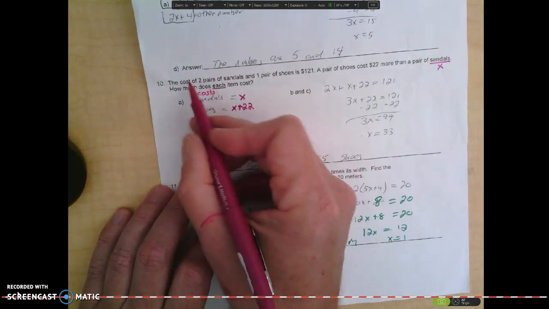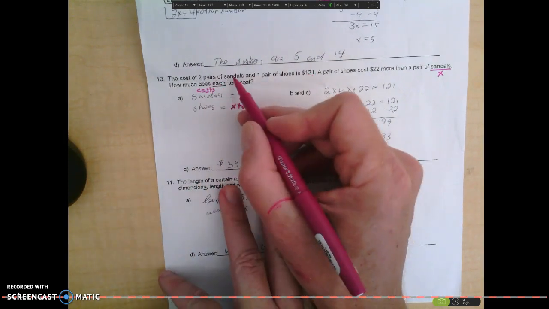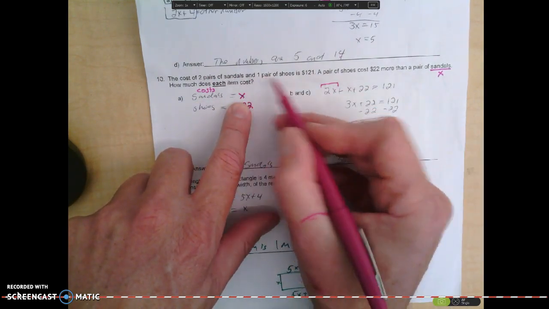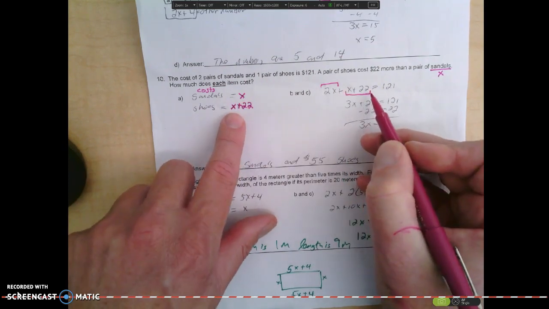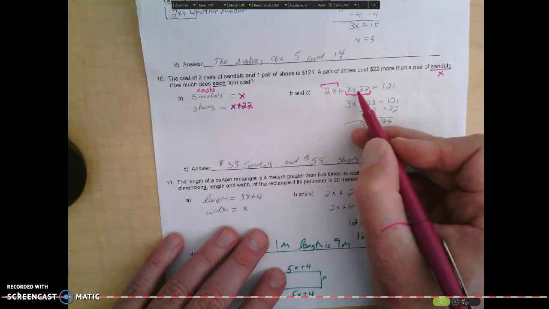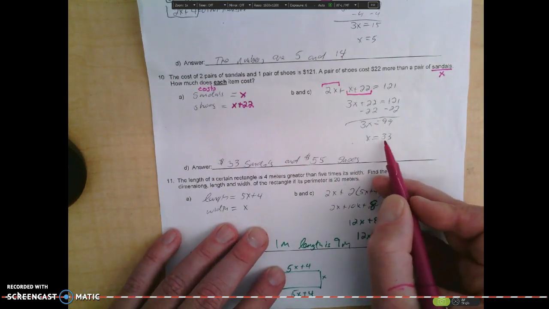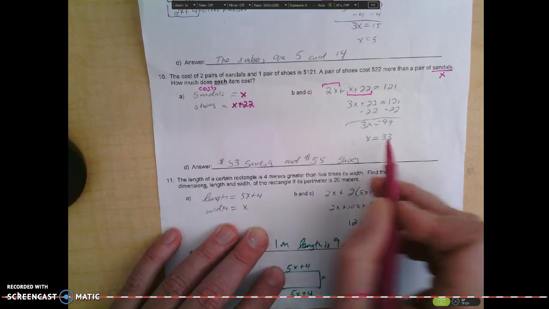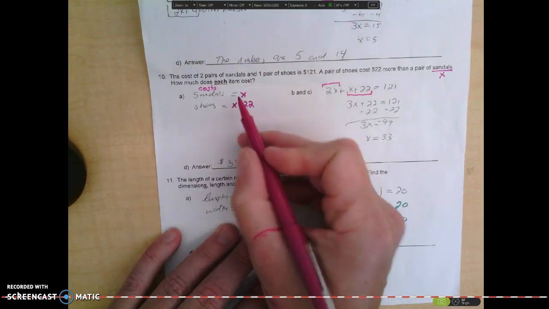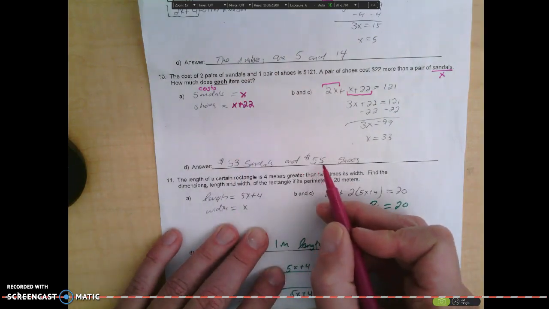Now you take that information and use this sentence to help you create the equation. So 2 sandals, so 2 of these, and that's right here, 2 sandals, and 1 pair of shoes, and 1 of these, right here. So added those together, 2 sandals plus 1 pair of shoes is $121, and again, this part should be easy. Just combine like terms, solve it. And again, you get one answer right here, which is 33, but that's the cost of sandals. Well, I'm asking how much does each item cost? A pair of sandals is $33. Then if you just take 33 and add 22, that's where the 55 comes from.